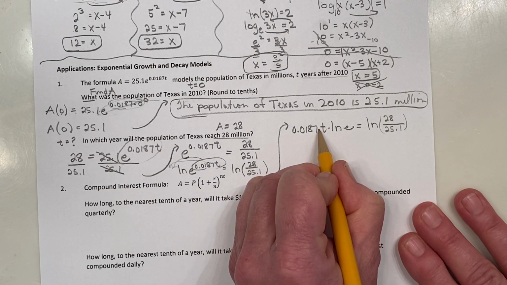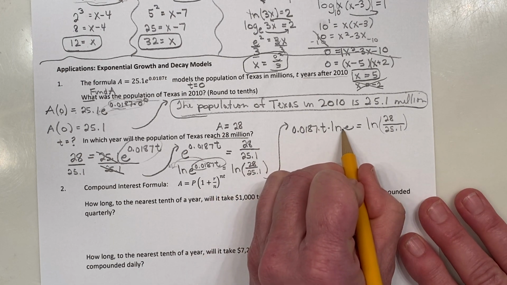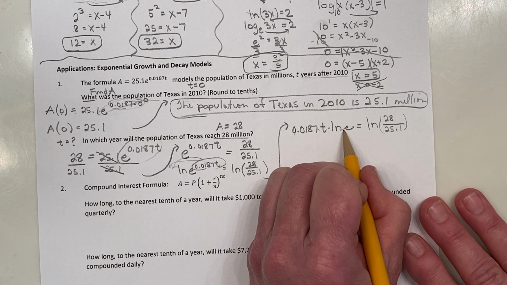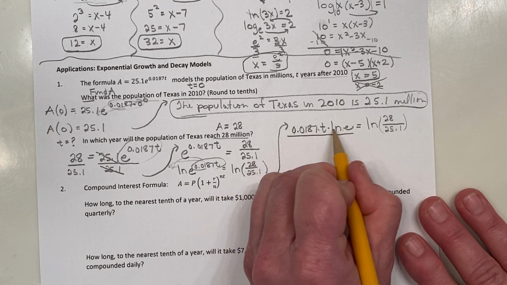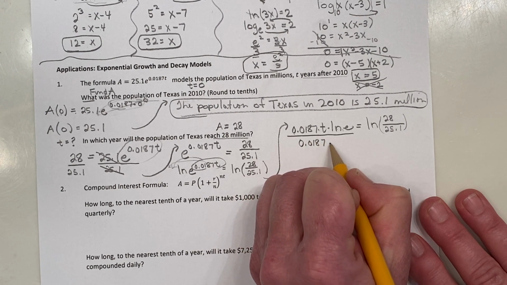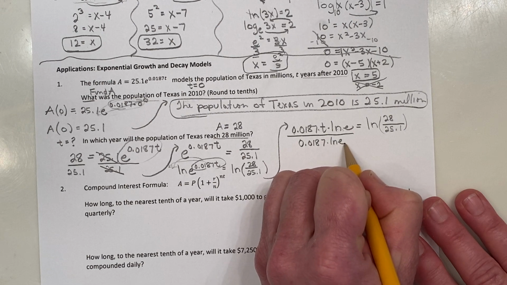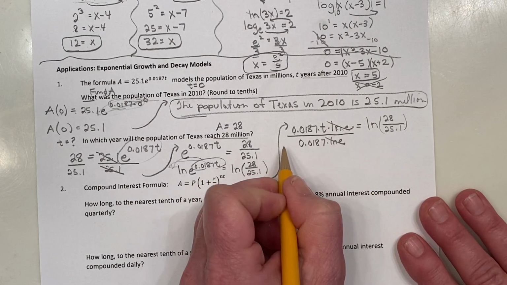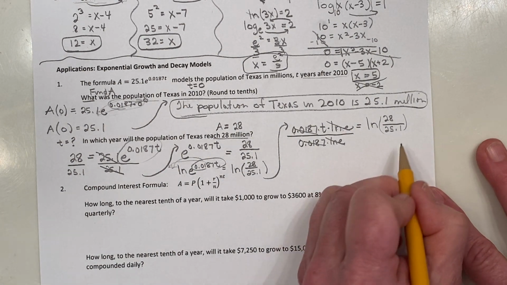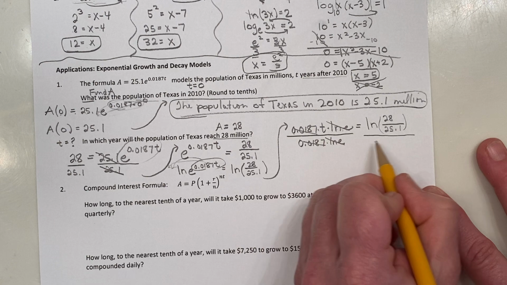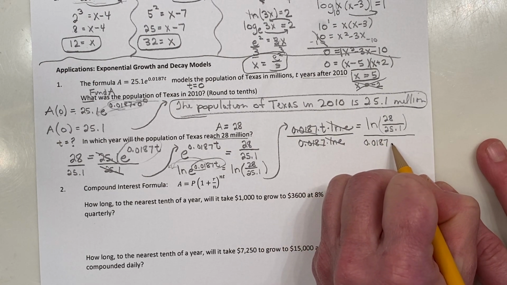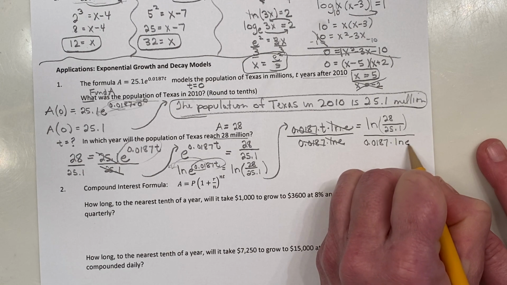At this point, I want to solve for t. Notice that you have 3 things that are being multiplied. You've got this decimal times t times ln of e. So to isolate t, I'm going to divide by these 2 other factors at the same time. Dividing by ln of e will divide out that ln of e. Dividing by that decimal will divide out that decimal as well. So over here I have to still divide by the same 2. I'm going to put a little times there because it kind of blends together.